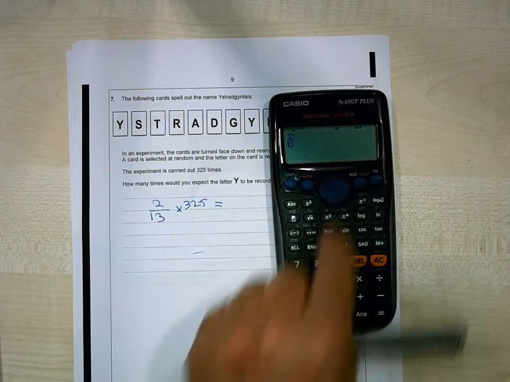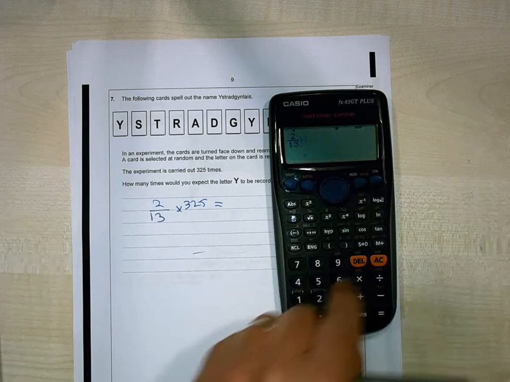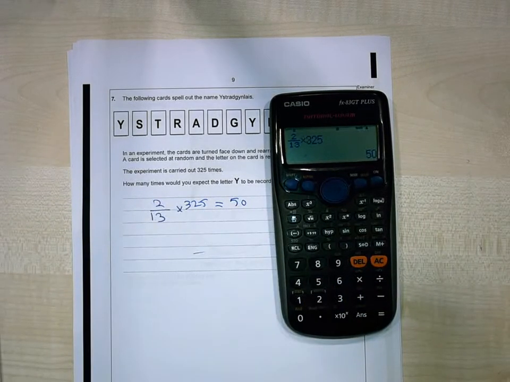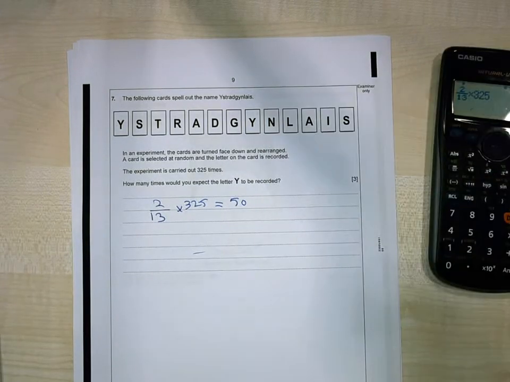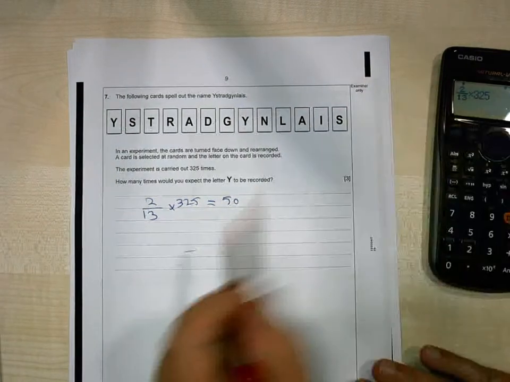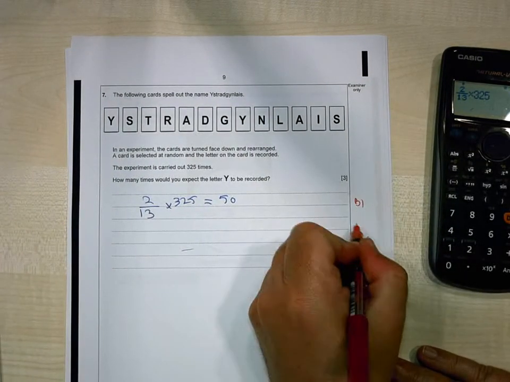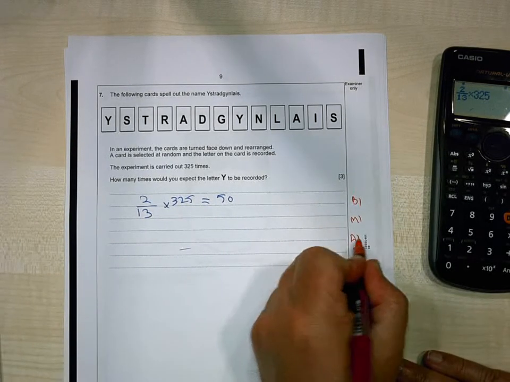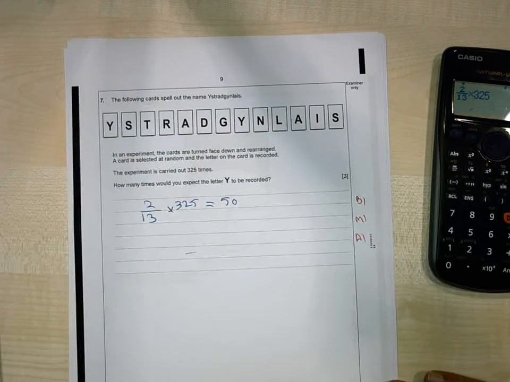So 2 over 13 times 325. You'd expect it to happen 50 times. So 1 mark there for just writing down 2 out of 13, 1 mark for the method of multiplying it by 325, and 1 mark for the right answer.